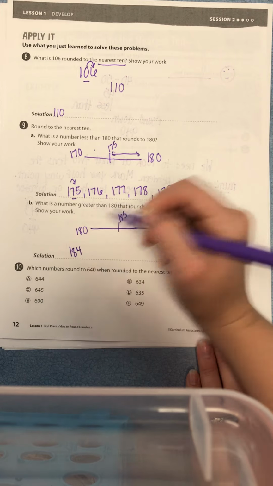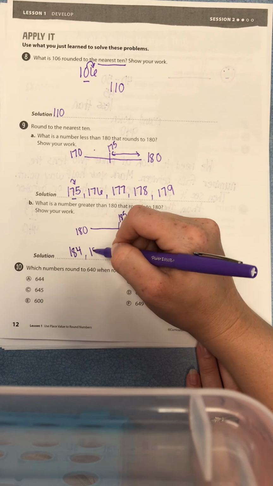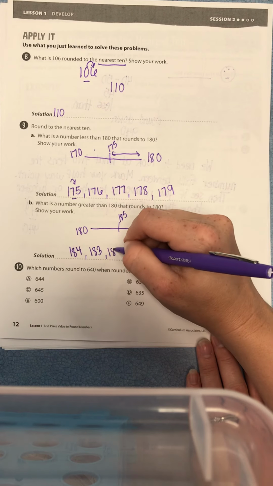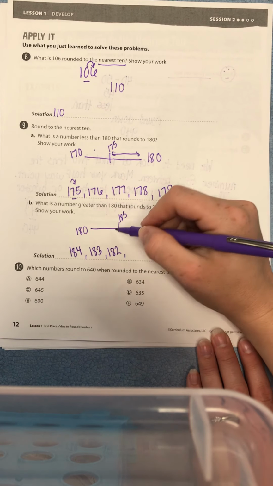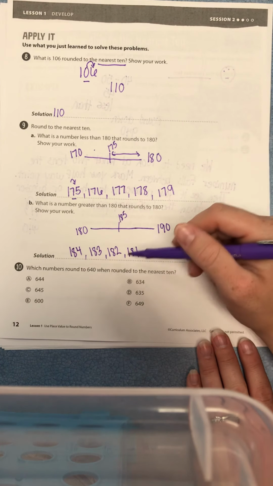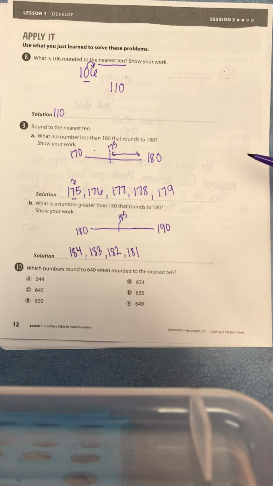184. What's one less than that? 183. One less than that? 182. One less than that? 181. So all of those would round down to 180. So any of those would have worked there. Okay?